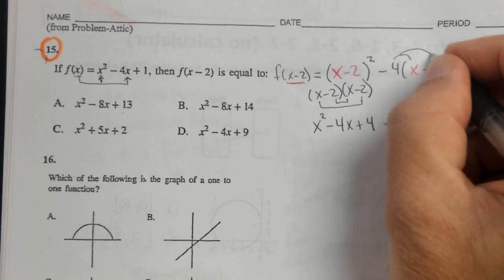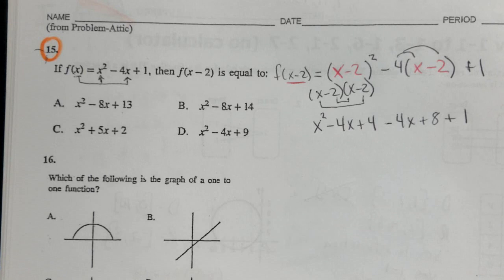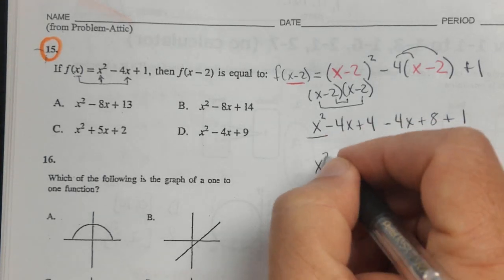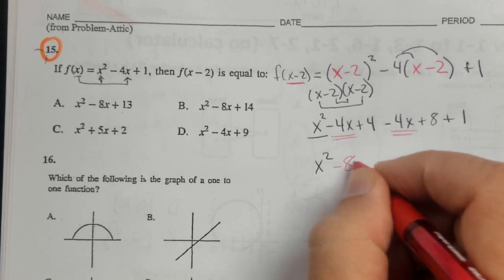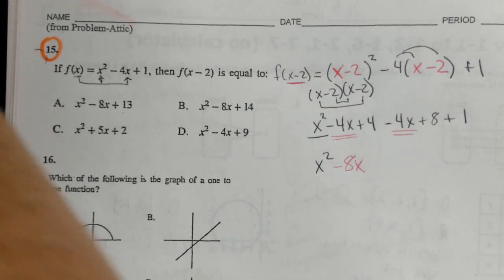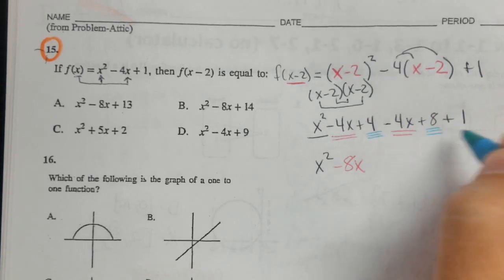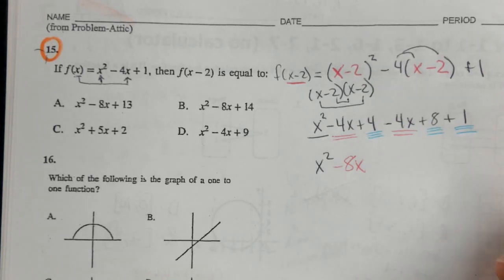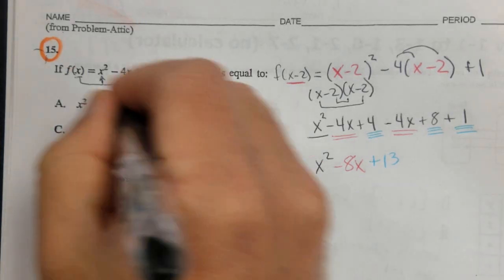Alright, distribute the minus 4. And now we're just collecting like terms, so x squared minus 8x, and then 4 plus 8 plus 1 is 13. Answer choice A.